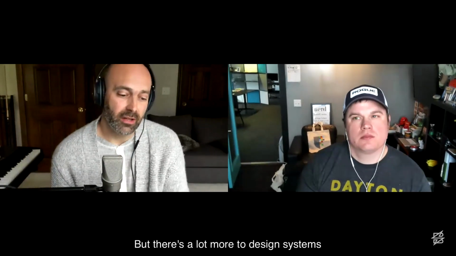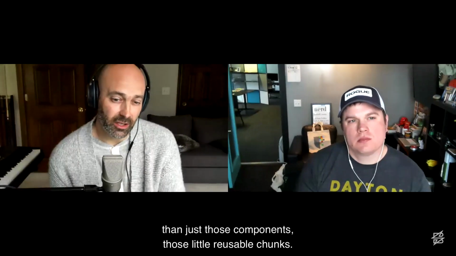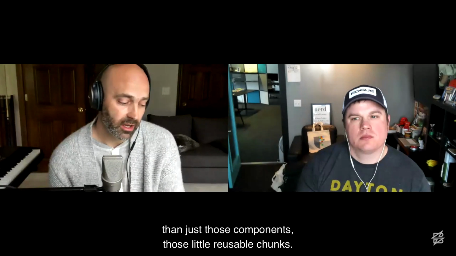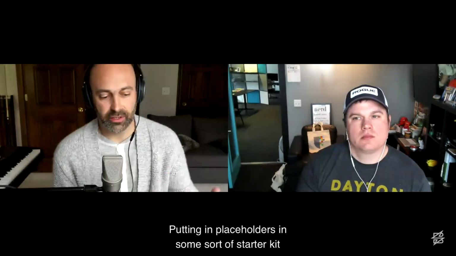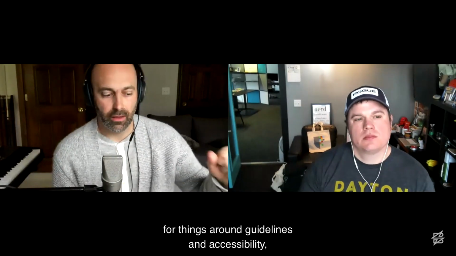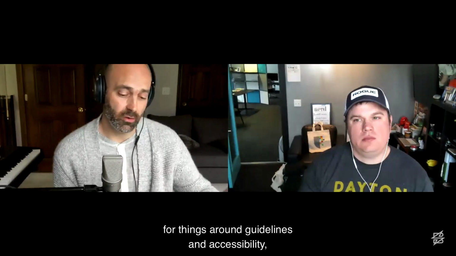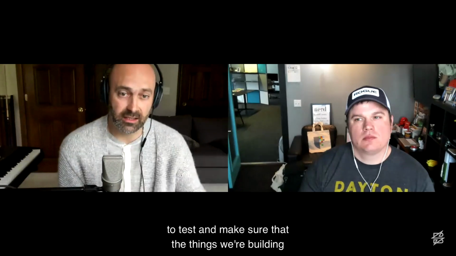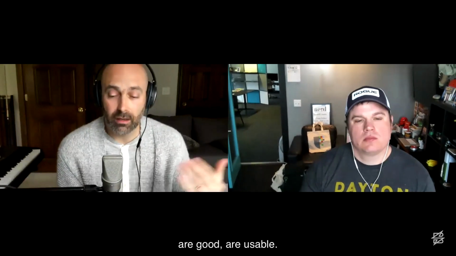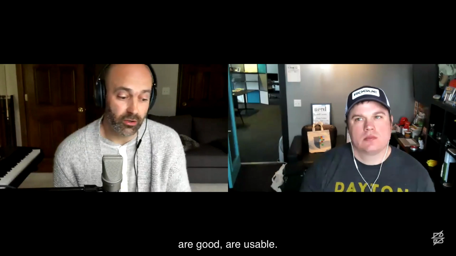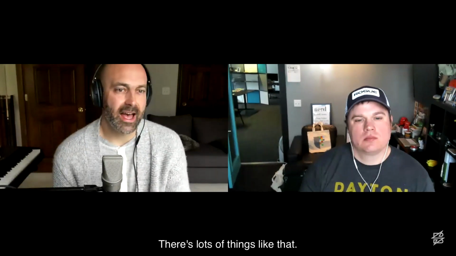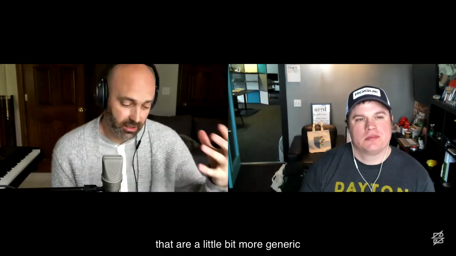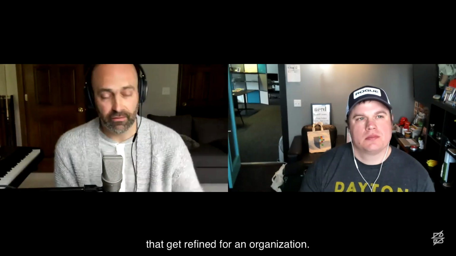But there's a lot more to design systems than just those components, those little reusable chunks. So you could put placeholders in some sort of starter kit for things around guidelines and accessibility, or the user experience process that we go through to test and make sure that the things we're building are good and usable. There are lots of things like that. Voice and tone would be one. You could start to have some sections that are a little bit more generic that get refined for an organization.